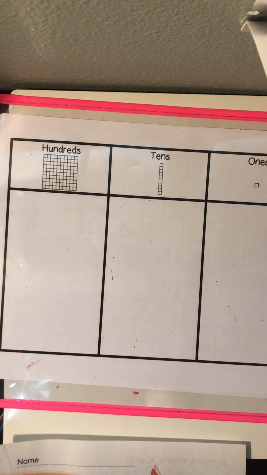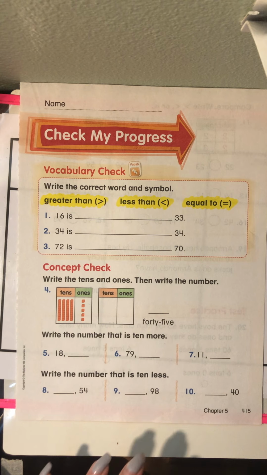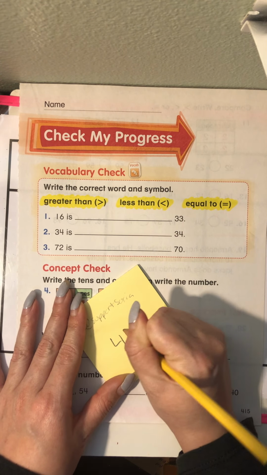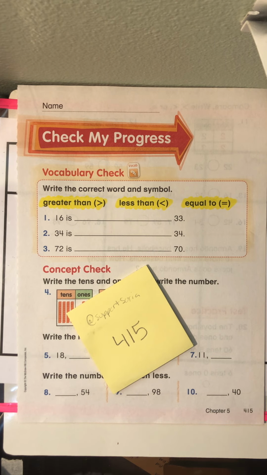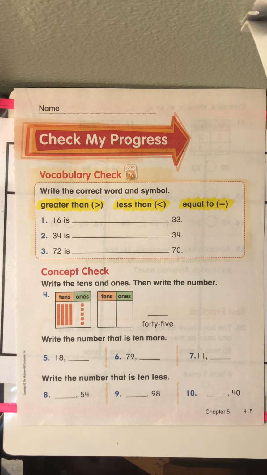Okay, now for the rest of the lesson, we're gonna do a check my progress. This is on page 415 in your math book. So if you need to pause to find that page, go ahead and pause. Okay, so this is a review of everything we've done so far in this chapter. So let's practice some of the skills that we learned already.